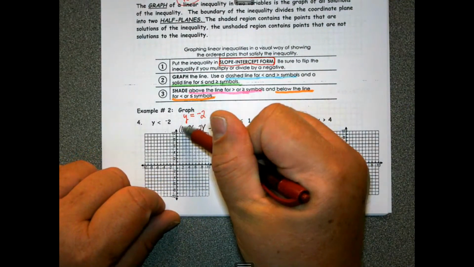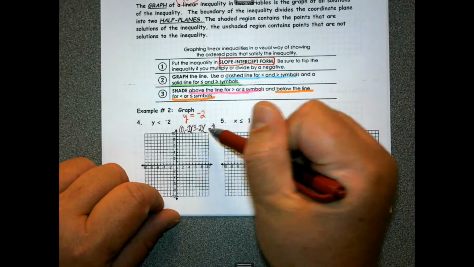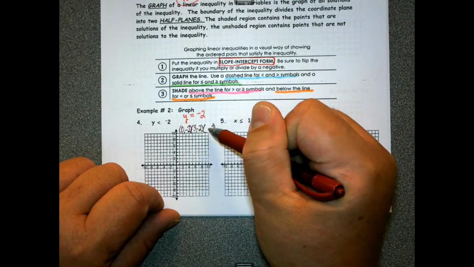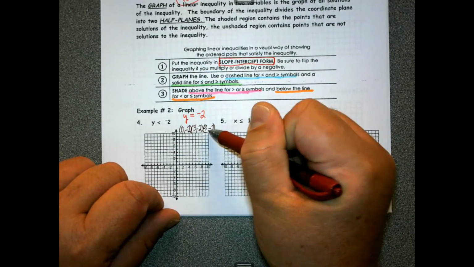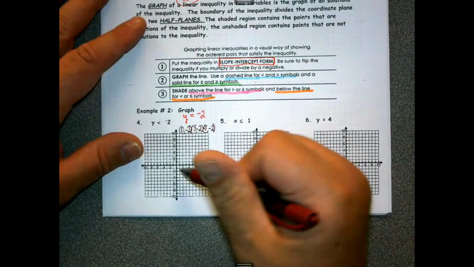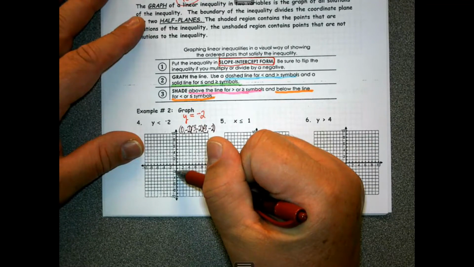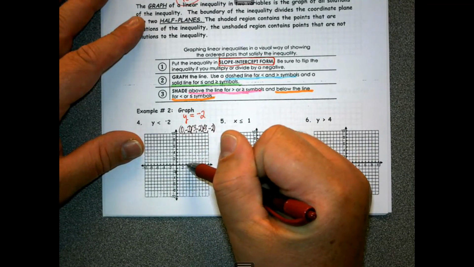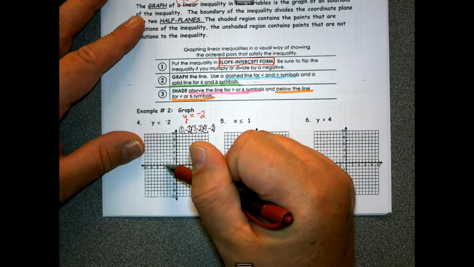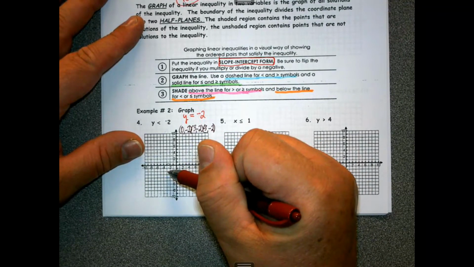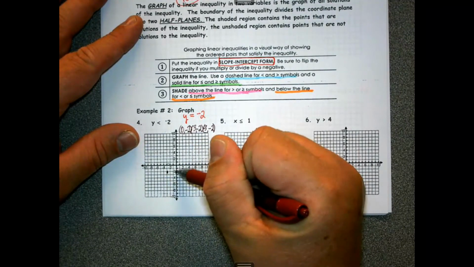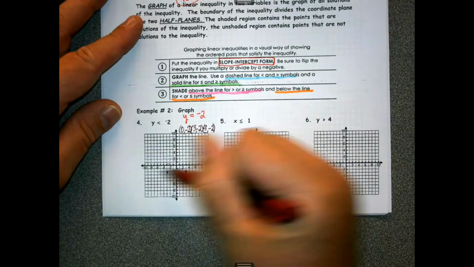I don't know, 0, 3, -3 maybe. Plot them. 0, -2, 3, -2, -3, -2. Notice what kind of line I have? It's going to be horizontal, right?